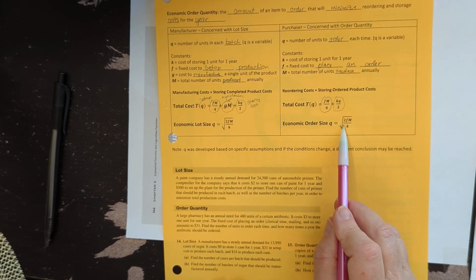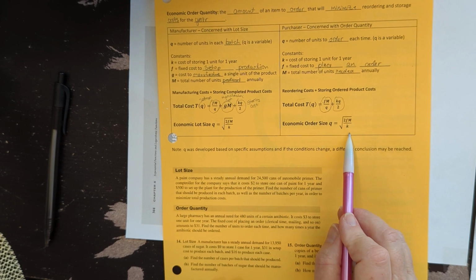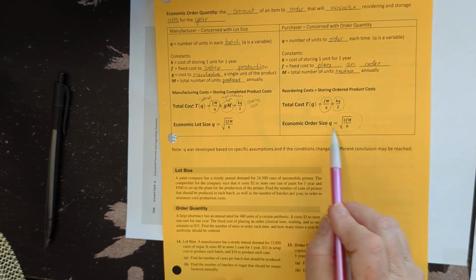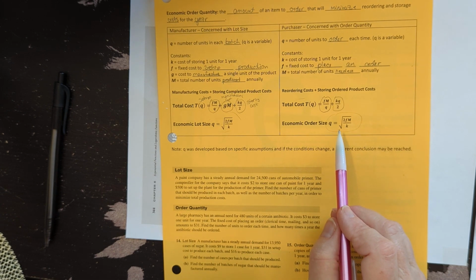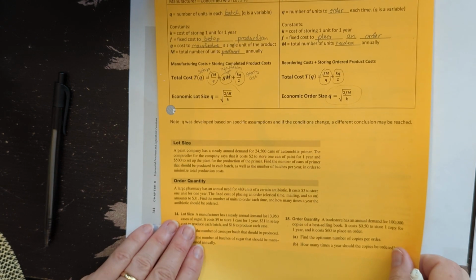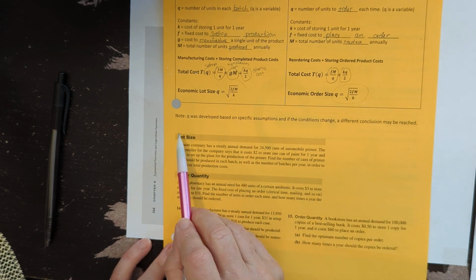Q is equal to the square root of 2FM over K. It's the same variable. This is where they used calculus and the first derivative test that we've been using a lot to come up with this formula. So this particular section is not that hard. We just need to recognize which variables are what and put them in our calculator correctly, and that's basically our job in this section. So we want to just take note of this. This is an important note.